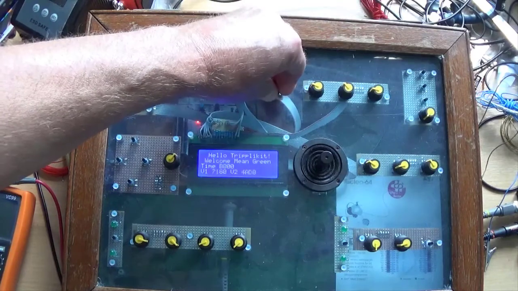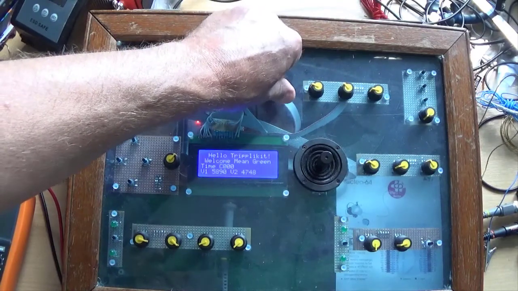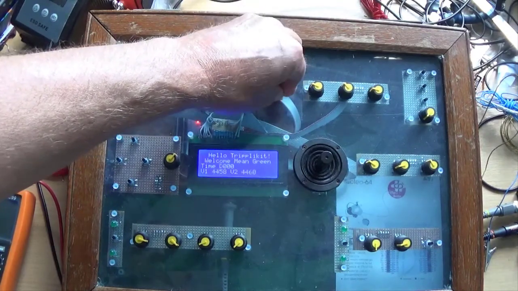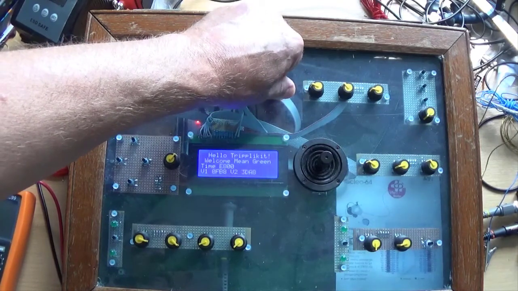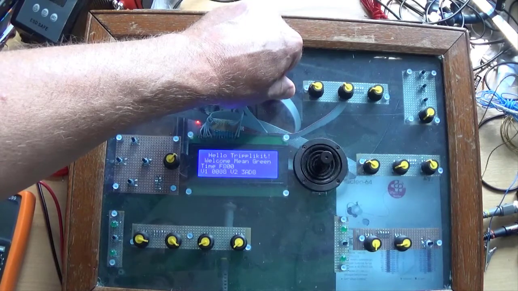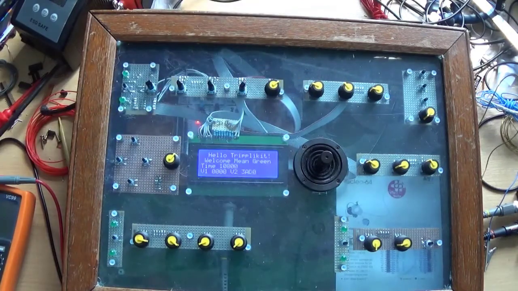It should be independent, but for now I'm not going to worry about that. So we have A to D. So now I think we should go on and try and get the multiplexing working.